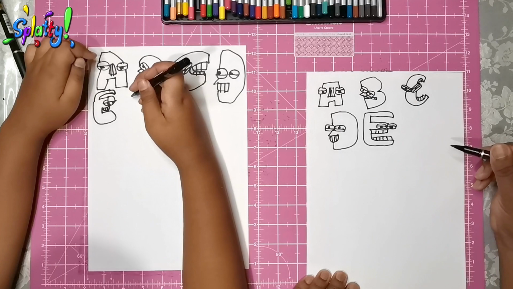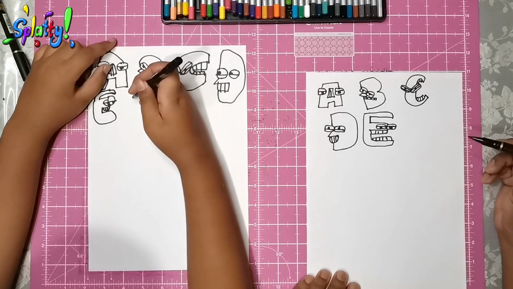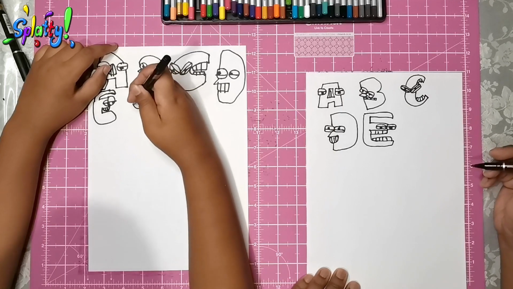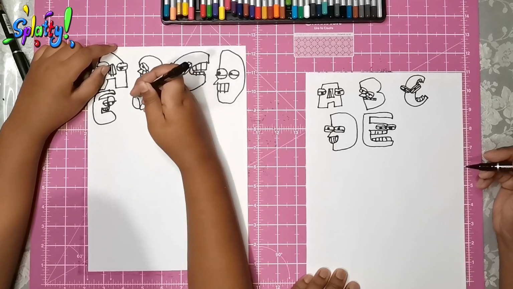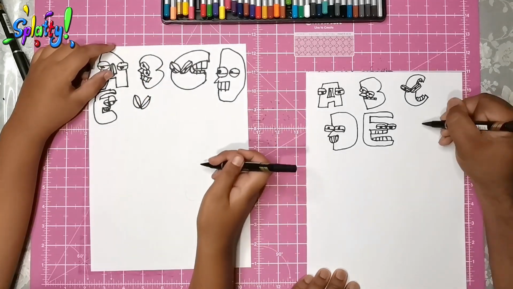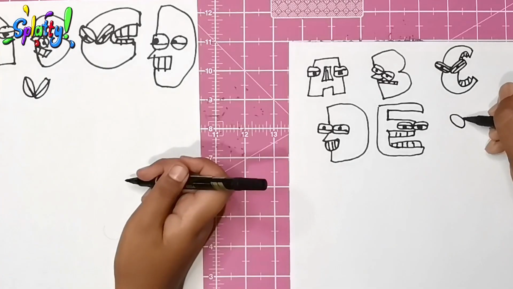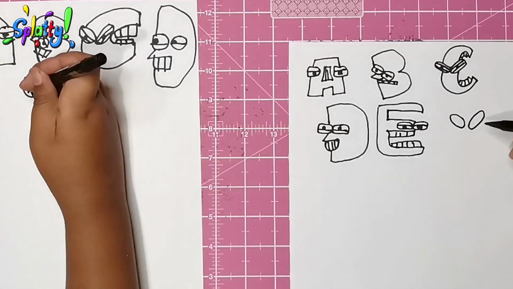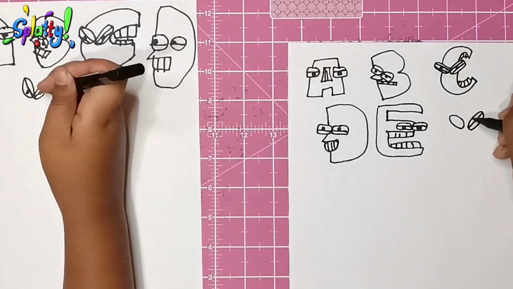9 letters. Okay. So after F we draw G, H, and I still. Okay. Wait, let's do this. Is that the I? I is at an angle. So like this. Yeah. Okay.